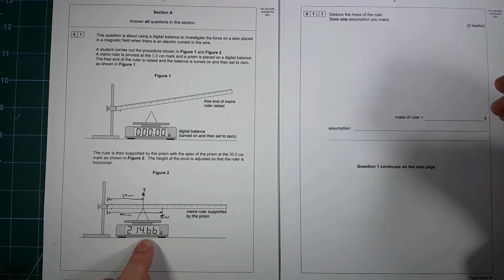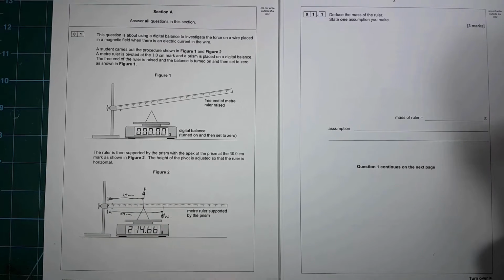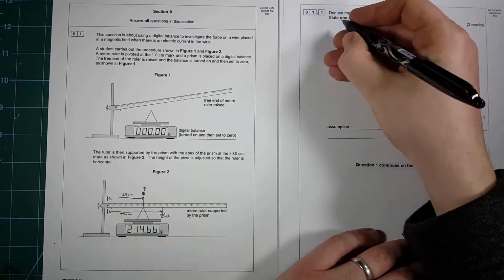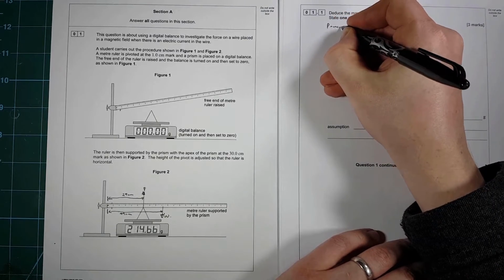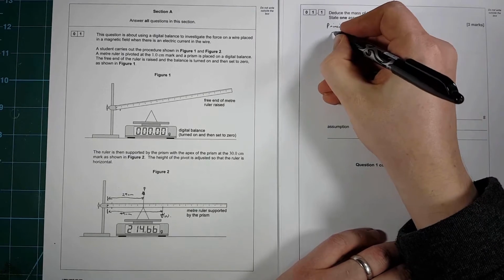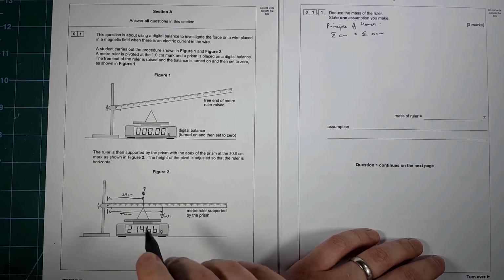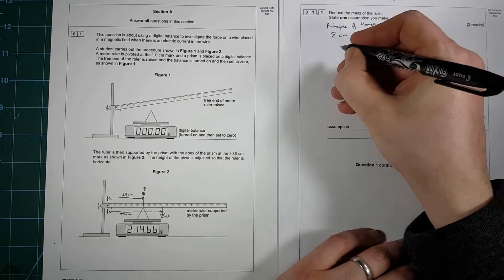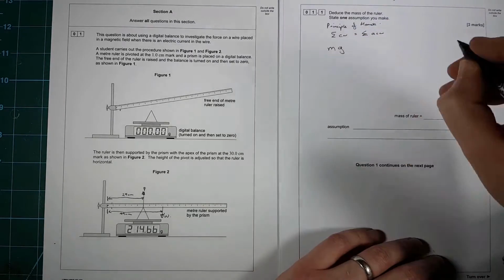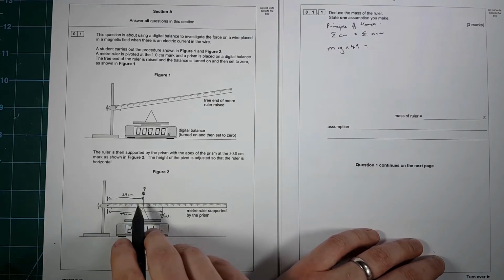We could convert that into newtons, and then we would get a newton's value for weight, which we could then convert back into grams. But we might as well just leave it as is, because all the conversion factors will cancel at each stage. So we're using the principle of moments. Whenever you use the principle of moments, say so. So we've got sigma clockwise is equal to sigma anti-clockwise. So the clockwise moment is going to be W, which is mg, times 49, and that is going to equal this force here.